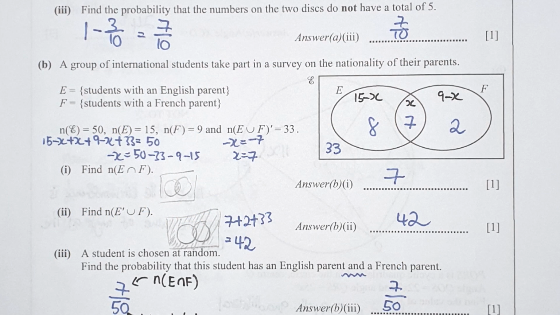Find the probability that the numbers of 2 digits do not have a total of 5. This one simply takes 1 minus the result that we got in part 2. You will get your final answer as 7 over 10.